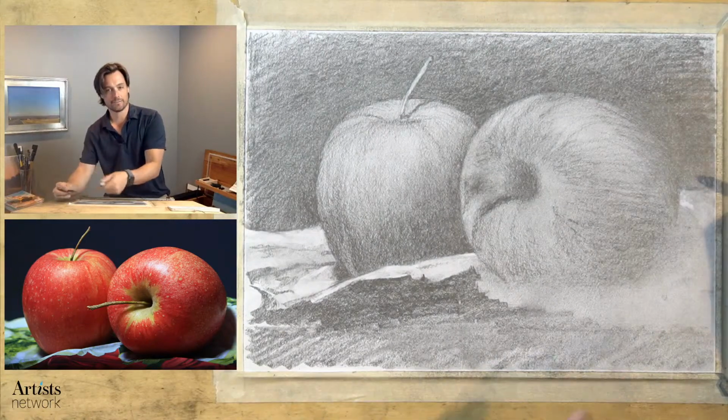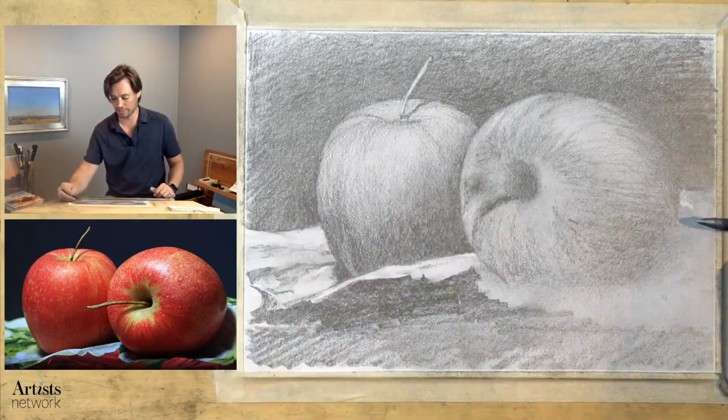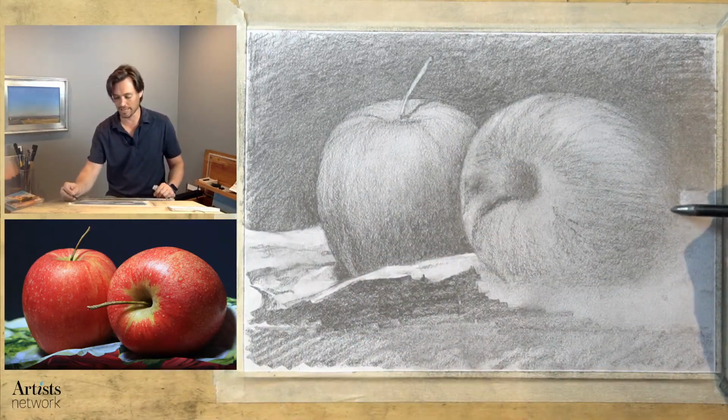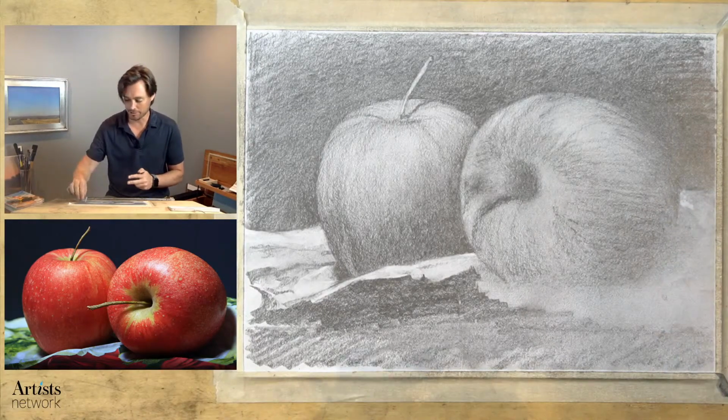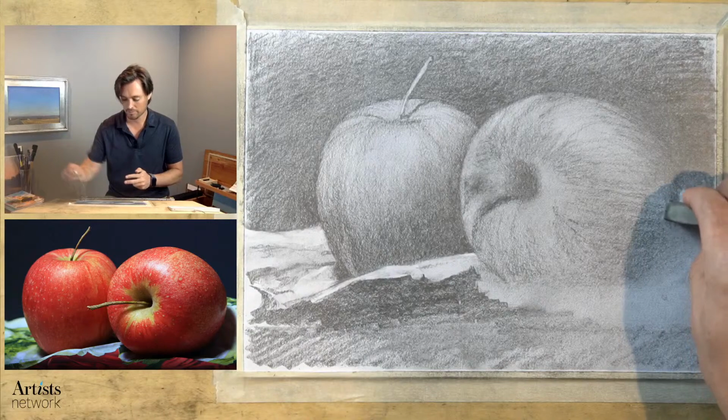Right here, I needed to define that backside of the apple. I was kind of losing it. There's some nice reflected light. You can see that light striking here bounces off the apple in an interesting way. Ooh.